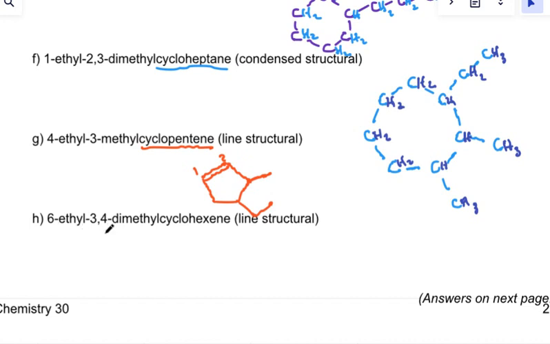Okay, 6 ethyl, 3,4-dimethyl, that's all branch stuff. We'll get to that shortly. Cyclohexene. 3, 4, 5, 6. 1, 2. Okay, so that's a hexagon. That's cyclohexane. Cyclohexene means we put a double bond someplace. I'll go for over here. So I'm going to say these are carbons 1 and 2.